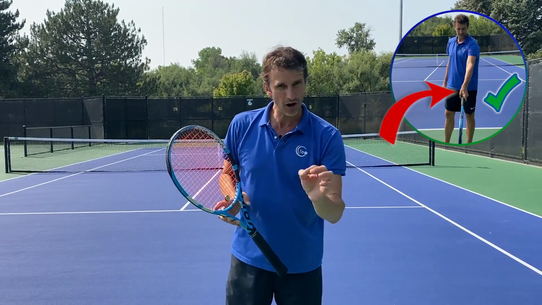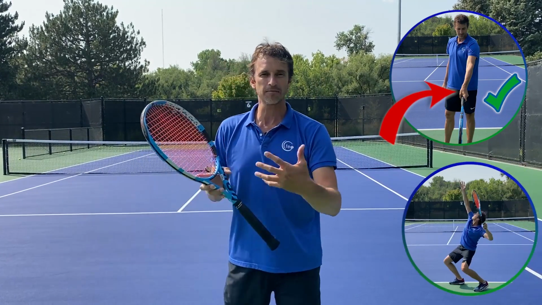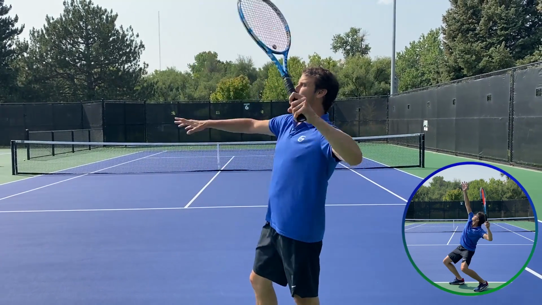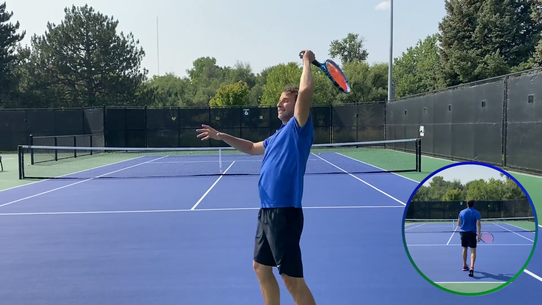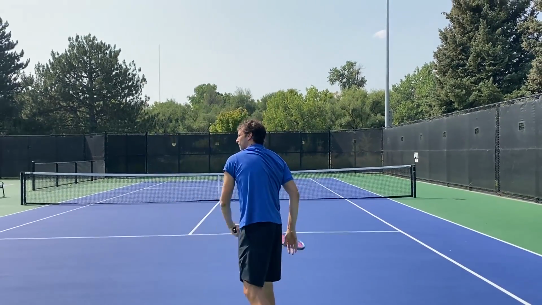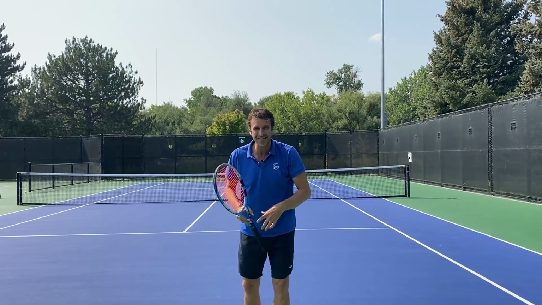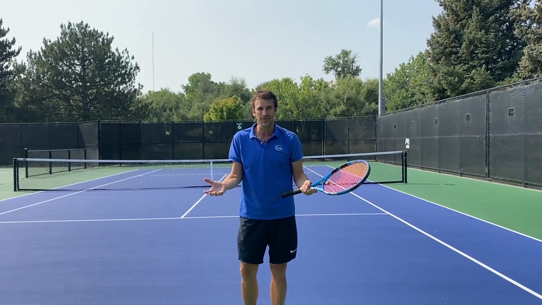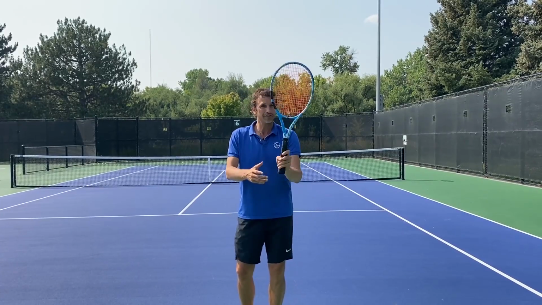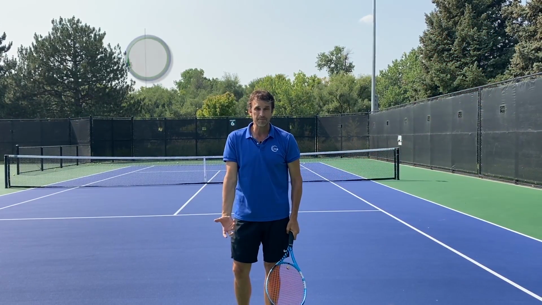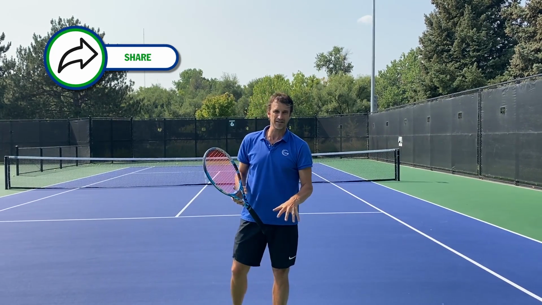Okay, so we've talked about the grip. We've talked about the swing path, that circular swing path where if you have a continental grip, you're going to learn to swing up and over your head like this and swing in more of a circular motion to get topspin. Topspin is the secret to having a pro level serve. So if you're a slicer, if you're flat with your serve, with that forehand grip, you've got to develop that topspin serve, okay? So the swing path is covered.